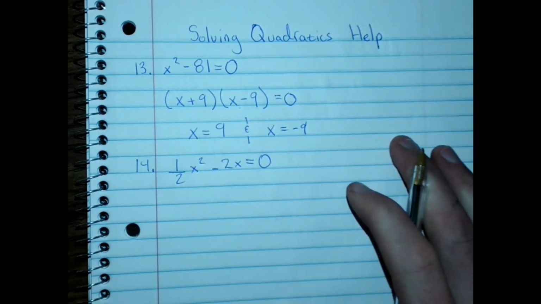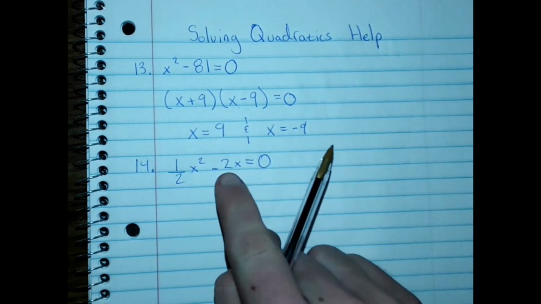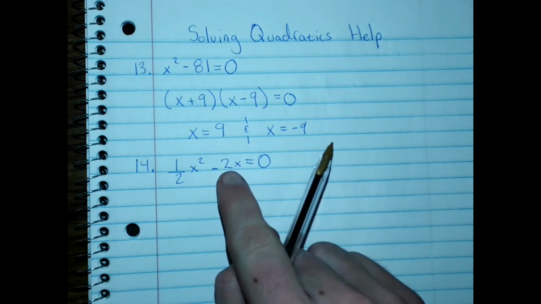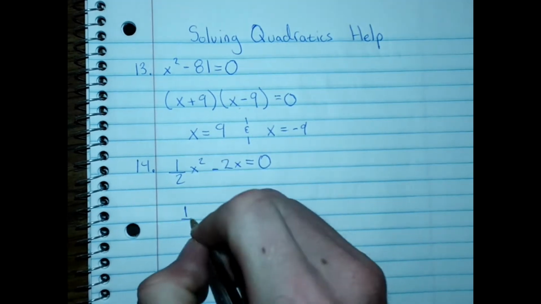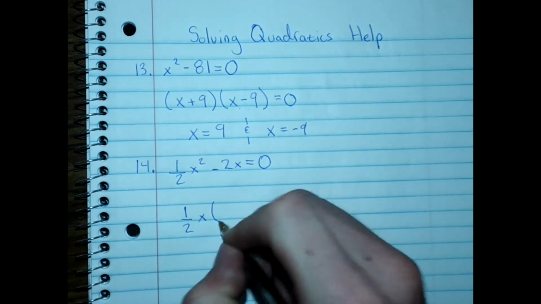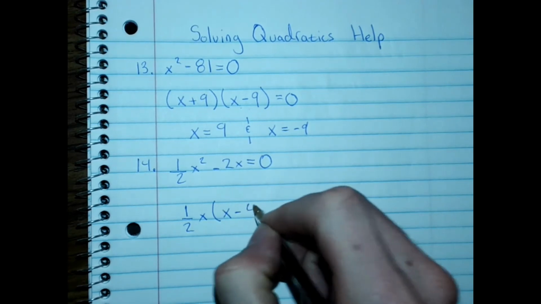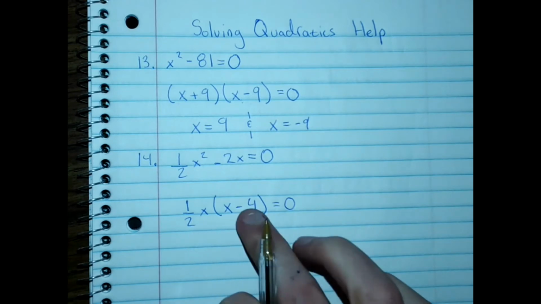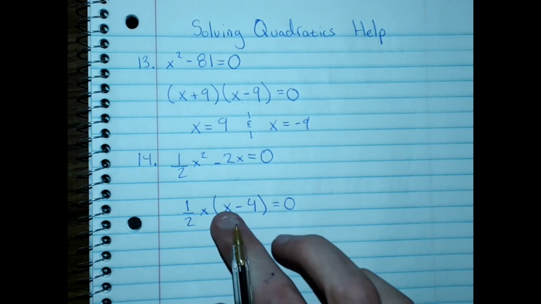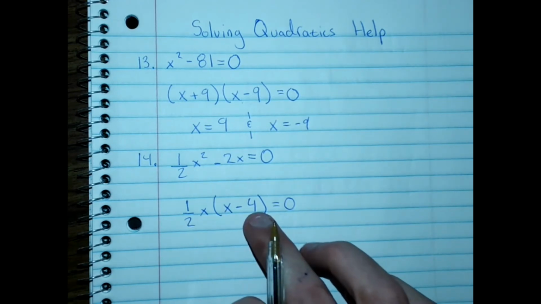14 is tricky in that it's difficult to see that there's 4 1/2 hiding inside of that 2. So when I factor out 1/2 of an x, that leaves x minus 4 equals 0. If you don't believe that's true, redistribute the 1/2 x and see what you get.